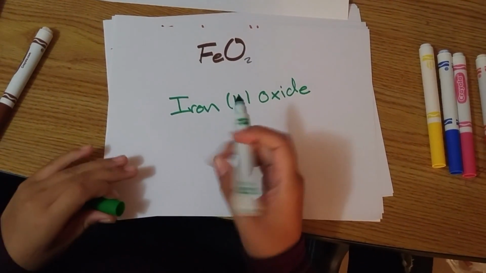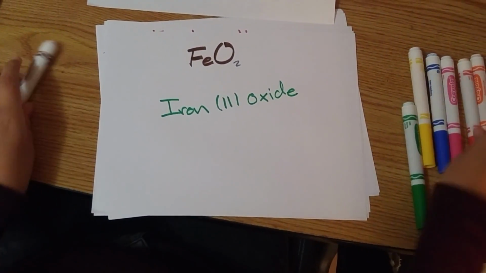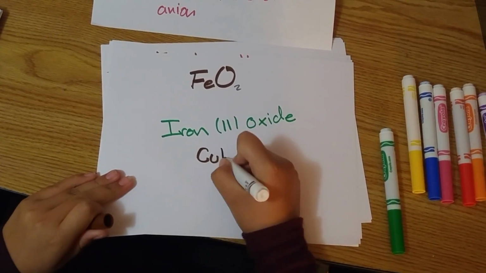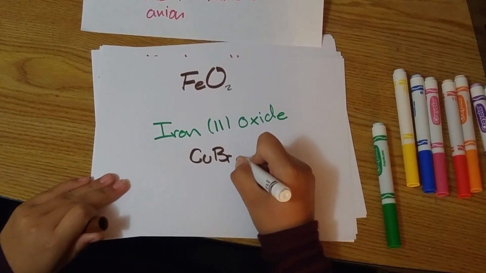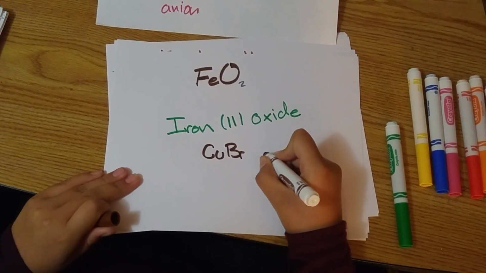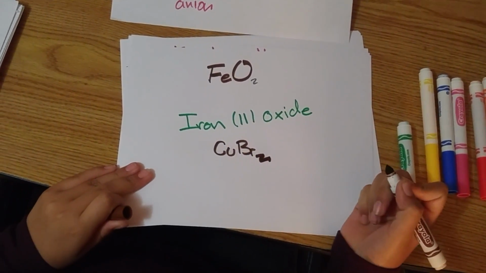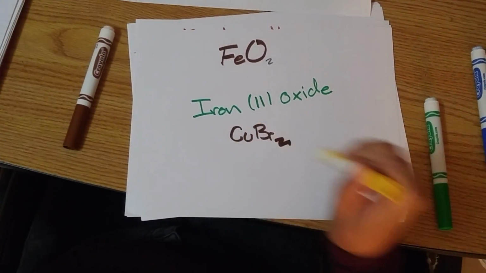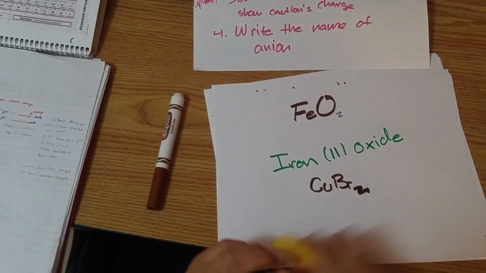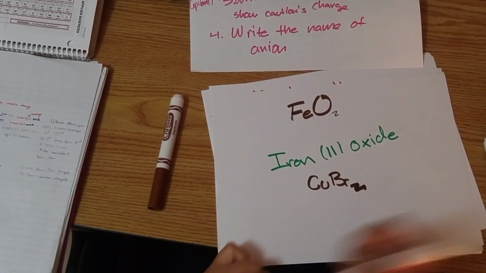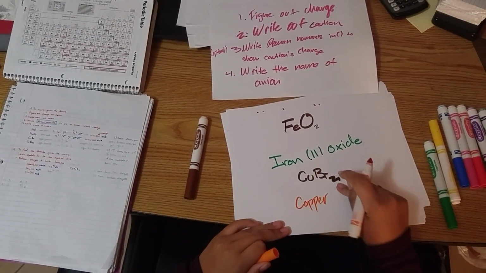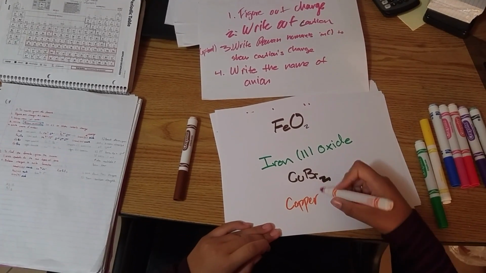Another example, let's do CuBr2. This one's much more simpler. If we look at the periodic table, we'll know that Cu is copper. Its charge here is 2.